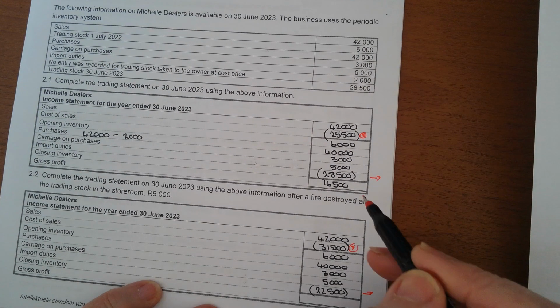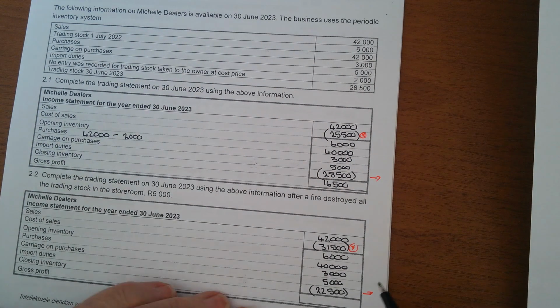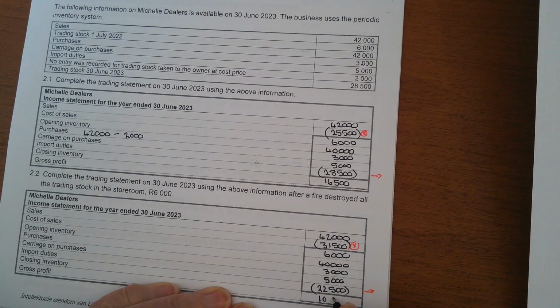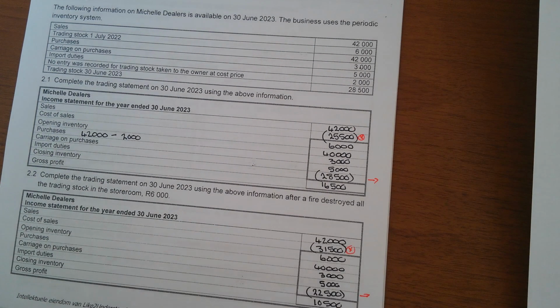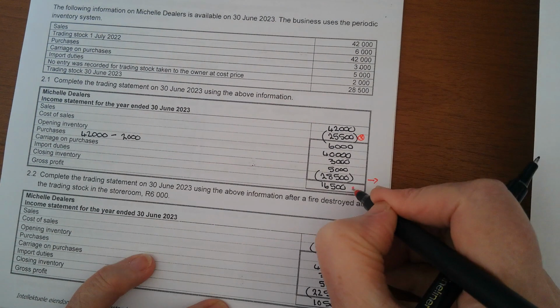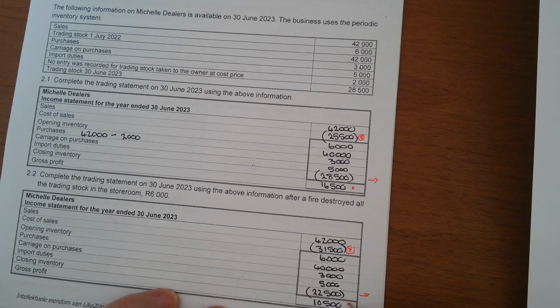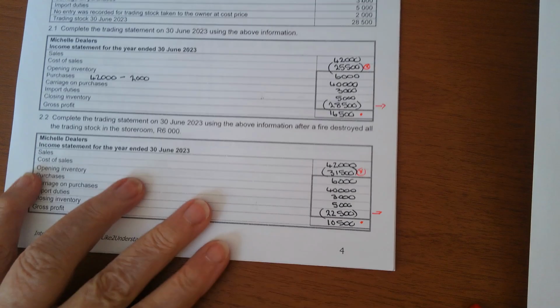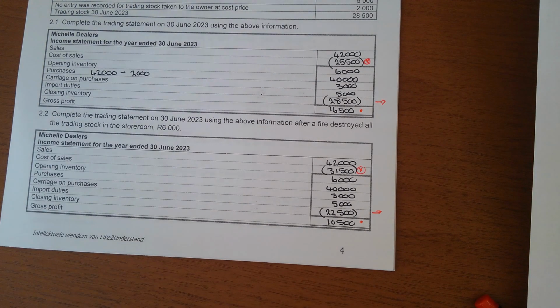If we look at our gross profit, we will see that the gross profit with the fire and without the fire changed by 6,000.